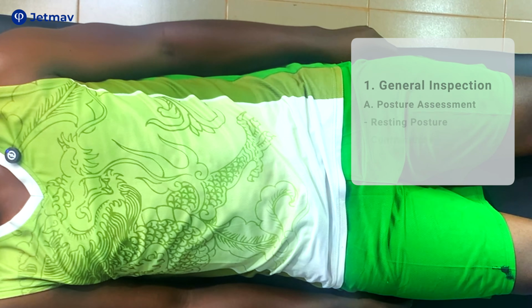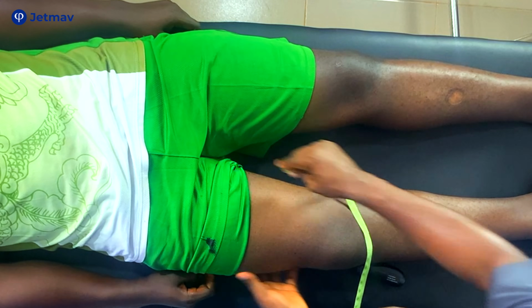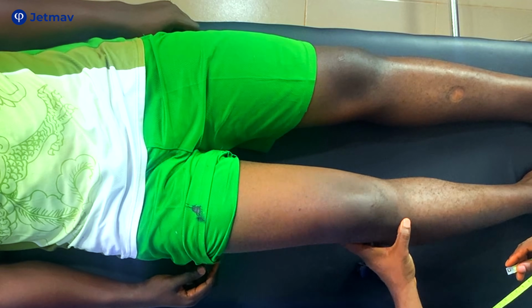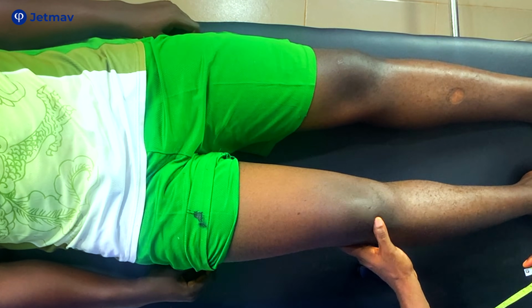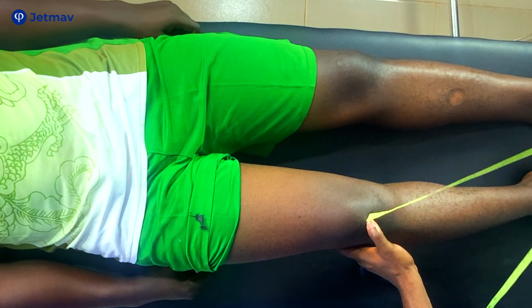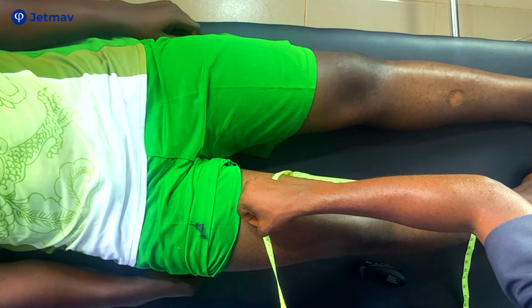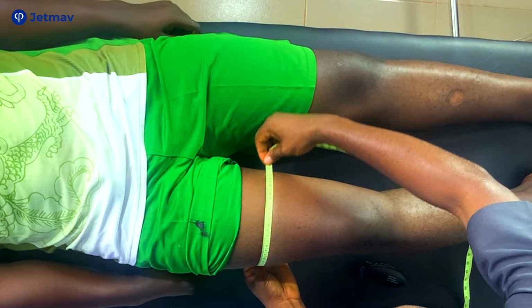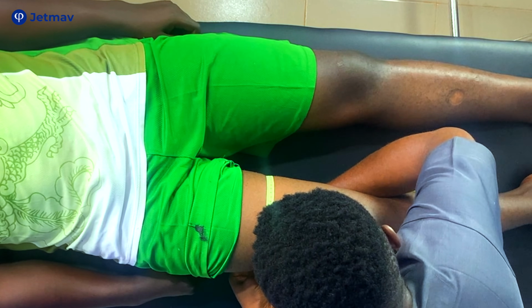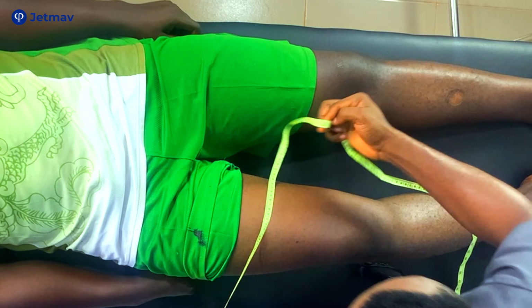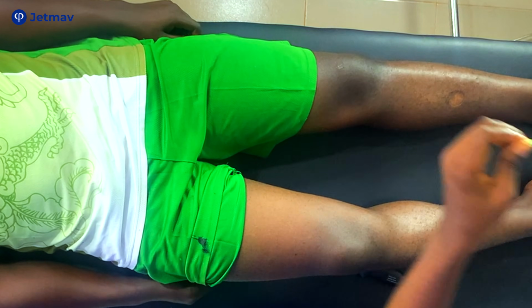So your reading should be approximately the same for both arms, within 1 cm difference. Anything greater than 1 cm shows muscle wasting, and I have to report that. So with that, for the lower limb, we also do the same. There is the patella, then 20 cm above. Okay, do the same for this.